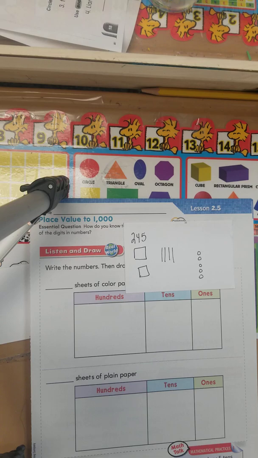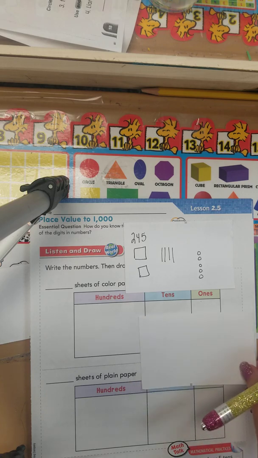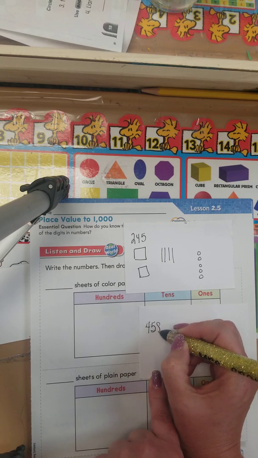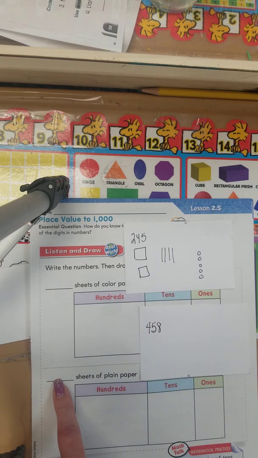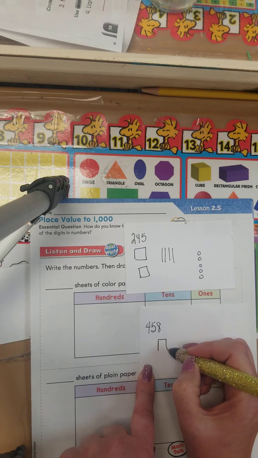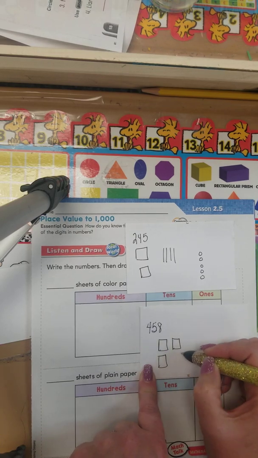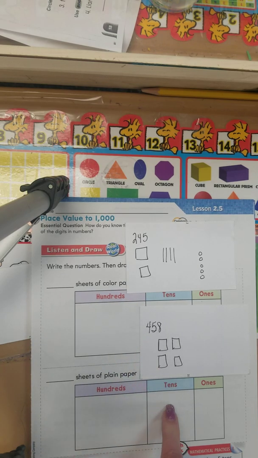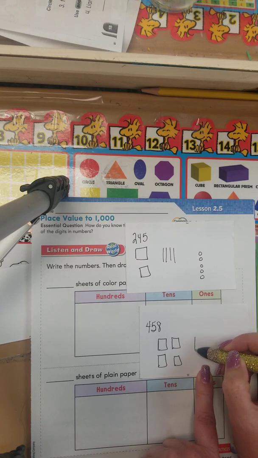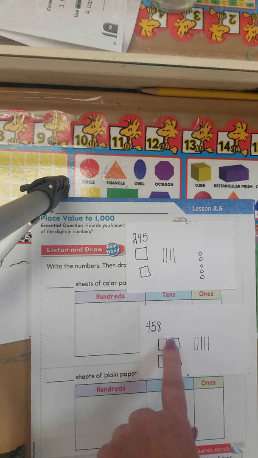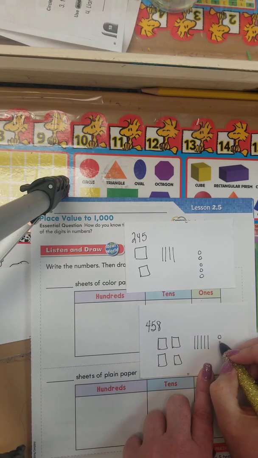Now let's look at the second set. The second box is for the number 458. So I'll go ahead and put it up here so you can see where you're going to draw your stuff. So you'll write 458 here. And now let's draw our quick picture. Well, there's 4 hundreds, which means 400 flats. And that would go here in the hundreds box. There are 5 tens, which you'll draw here. 5 tens means 5 10 sticks. And 8 unit cubes. 8's in the ones, so I'll draw 8 ones, just like that.